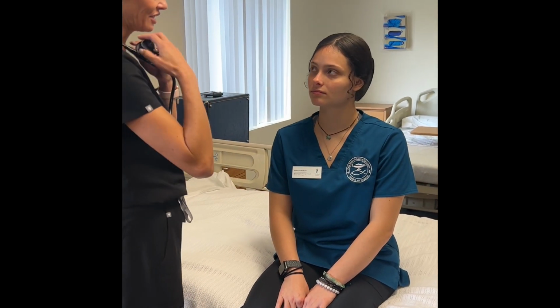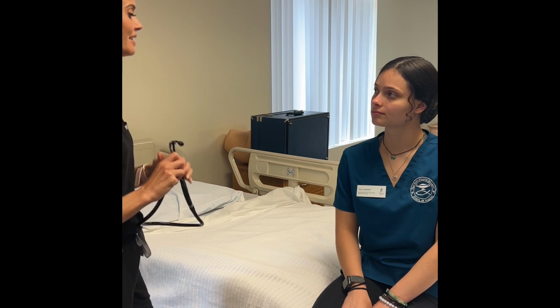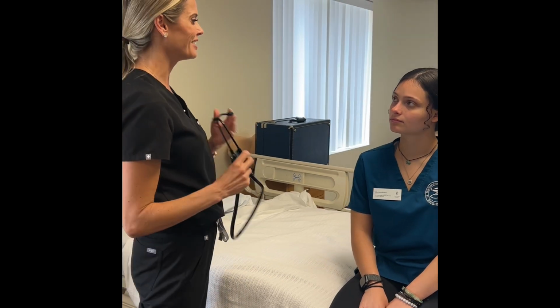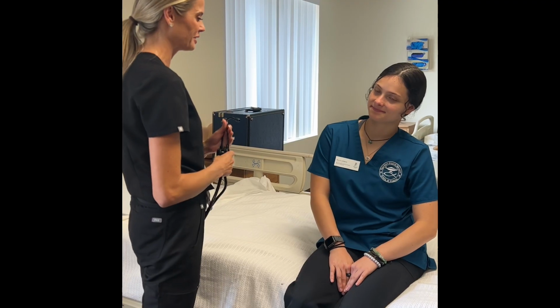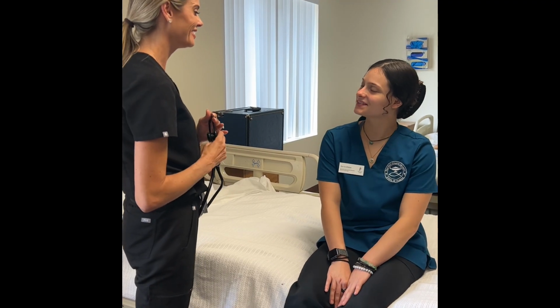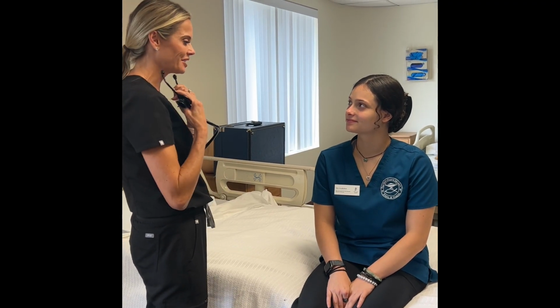Again, clear to auscultation for the right middle lobe. Now I'm going to move to cardiac. For this portion, you can now relax and breathe normally. It's actually easier for me to hear your heart sounds if you're relaxed and just breathing normally. Are you okay to continue? Yeah. Okay. So for cardiac, I'm going to start by listening to your heart valves.